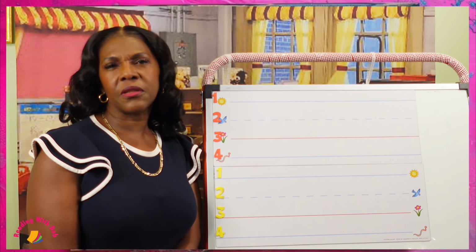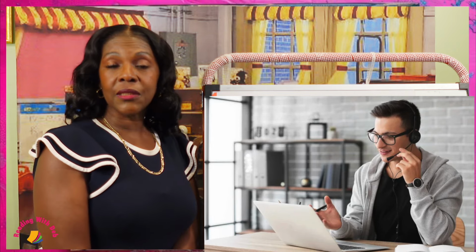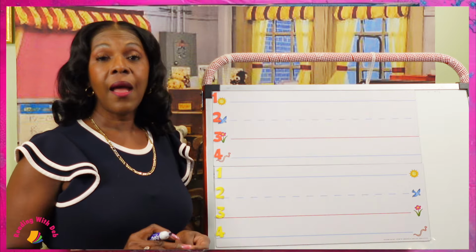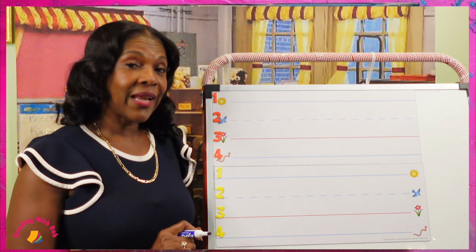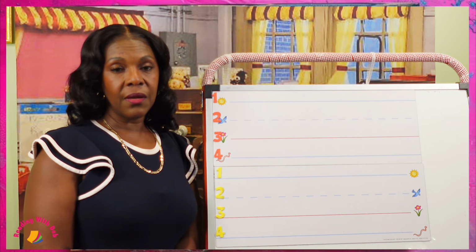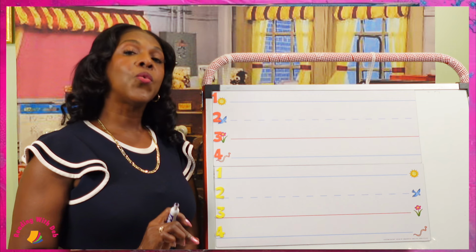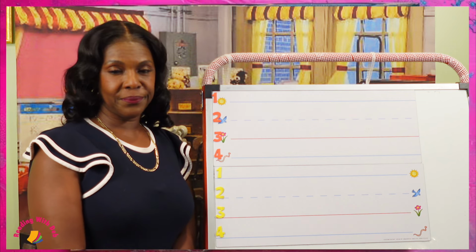So how many words? Tom has a job. 4 words. So for a sentence, we have to start the sentence with an uppercase letter, leave a good space between each word, not too much, and we have to end it with a punctuation. So if it's a telling sentence, we are going to use the period.